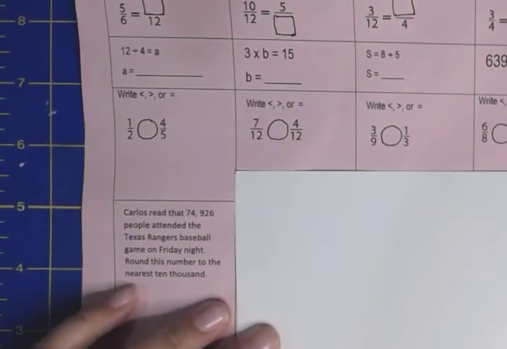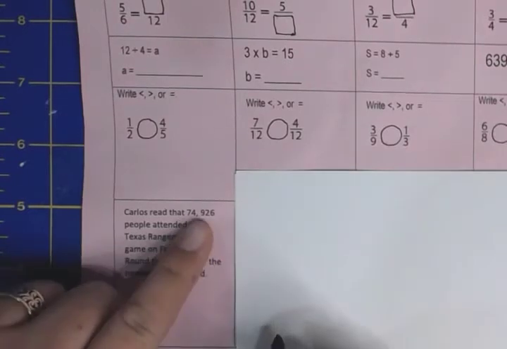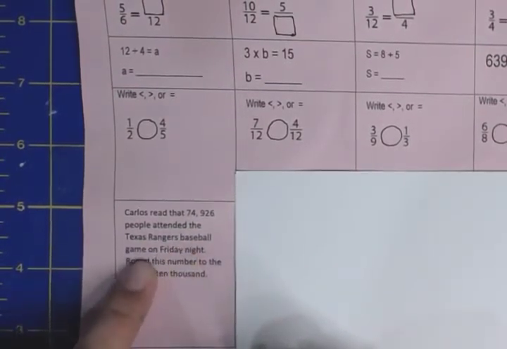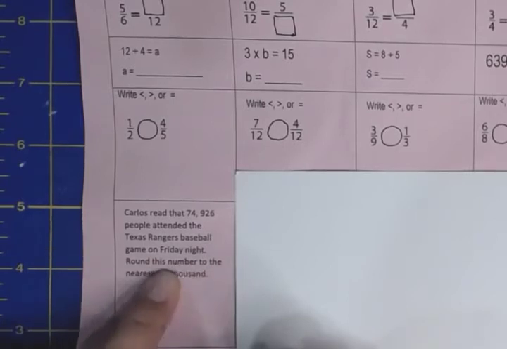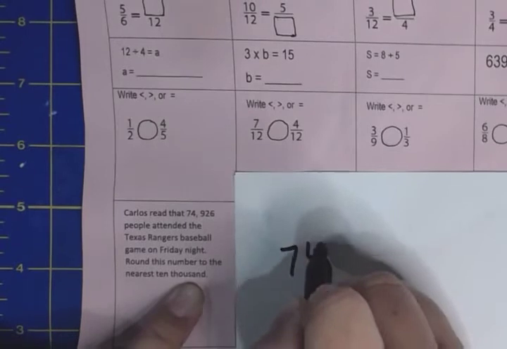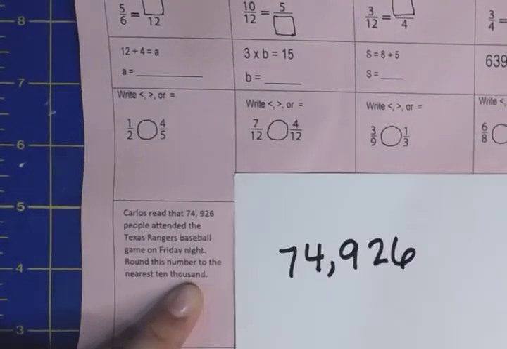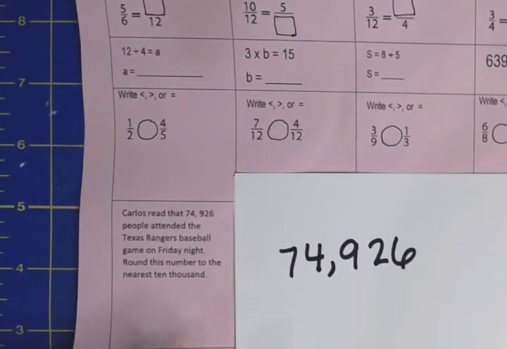Carlos read that 74,926 people attended the Texas Rangers baseball game on Friday night. Round this number to the nearest 10,000. So write your number out. 47,926. The nearest 10,000.